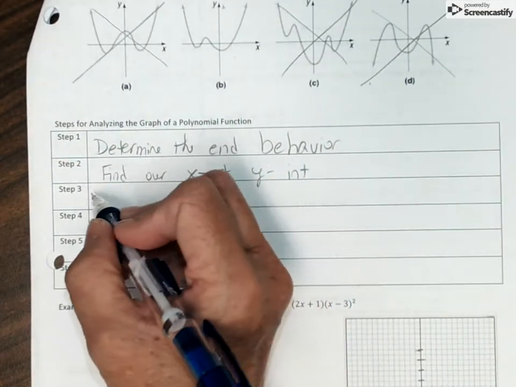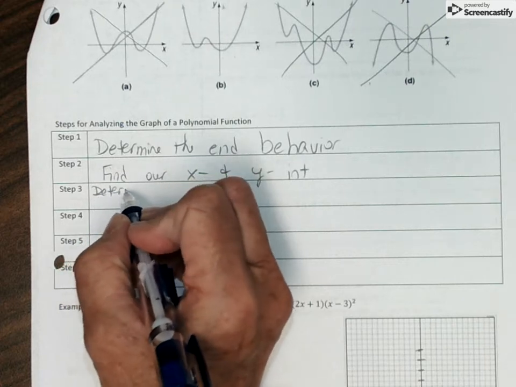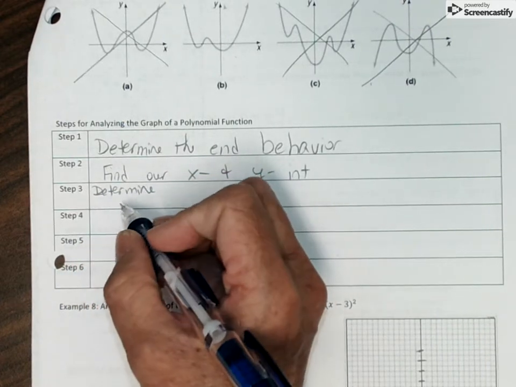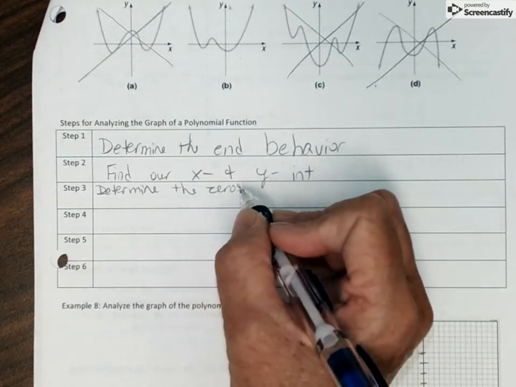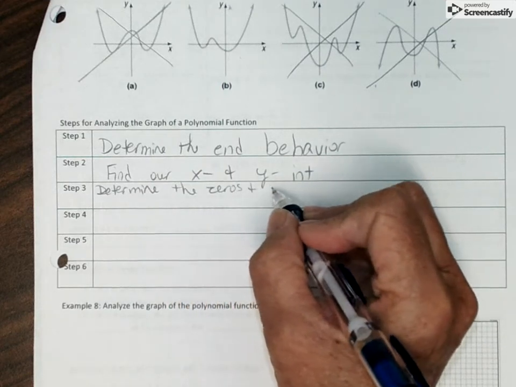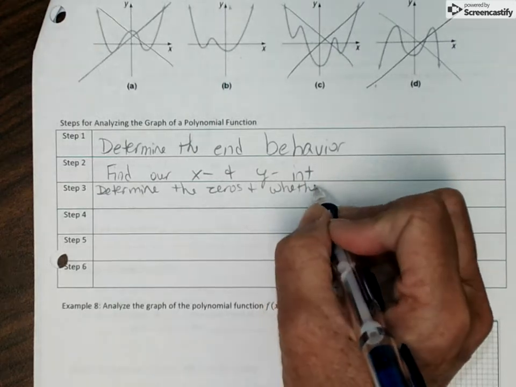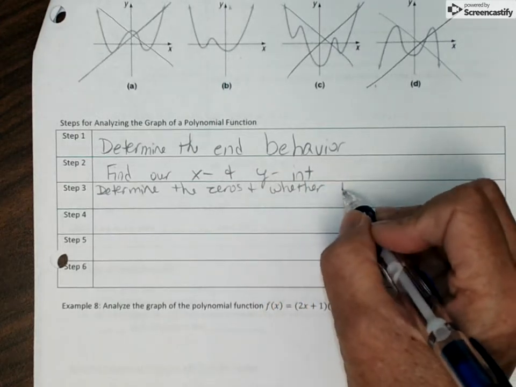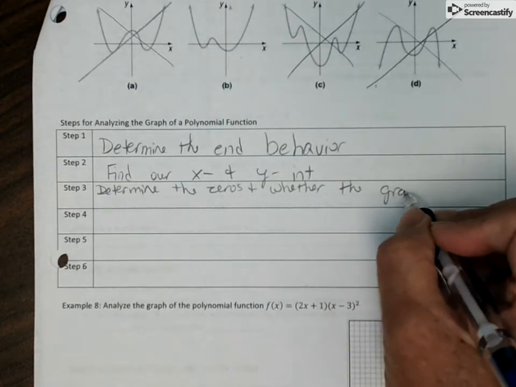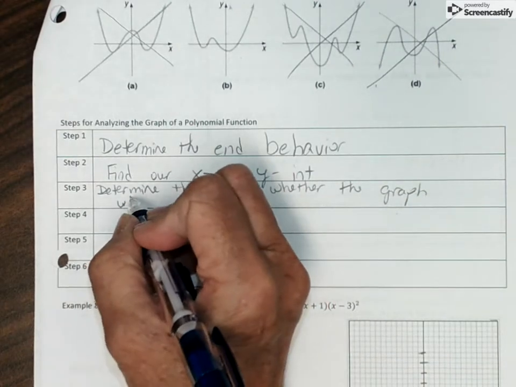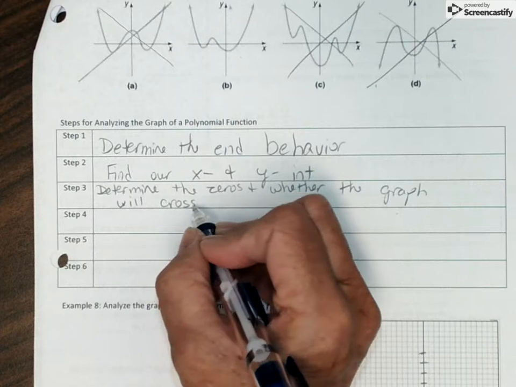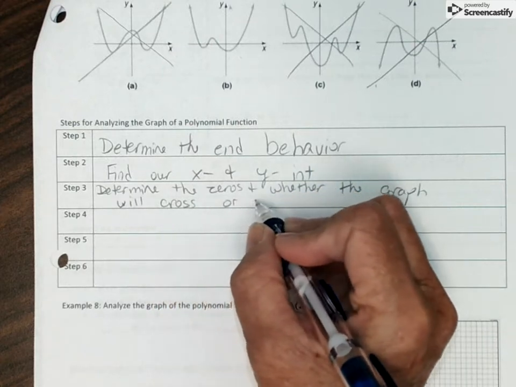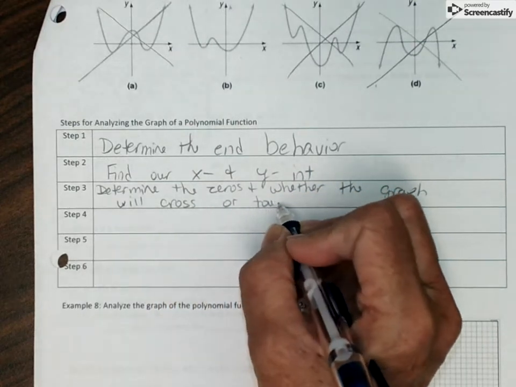We need to determine the zeros, which are the solutions, and whether the graph will cross or touch.